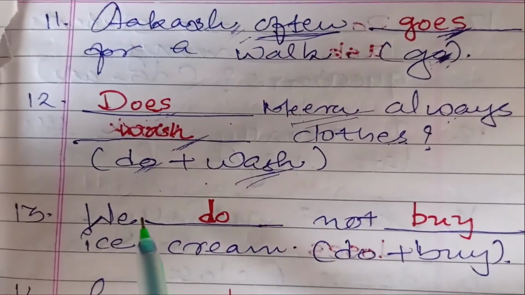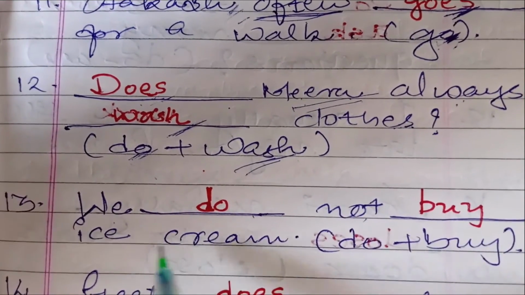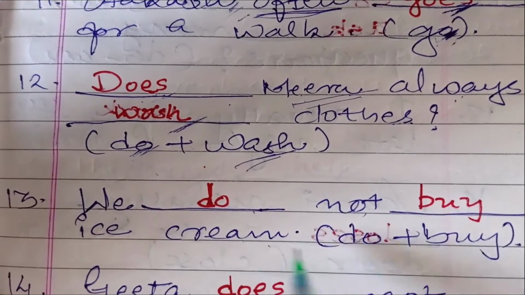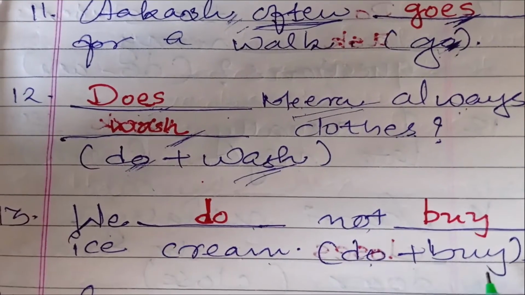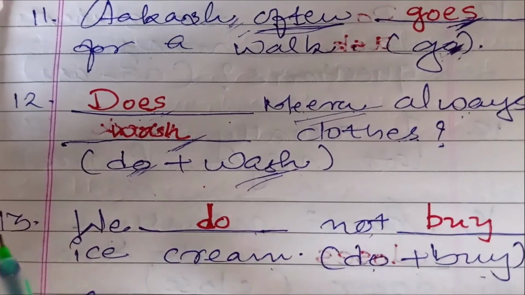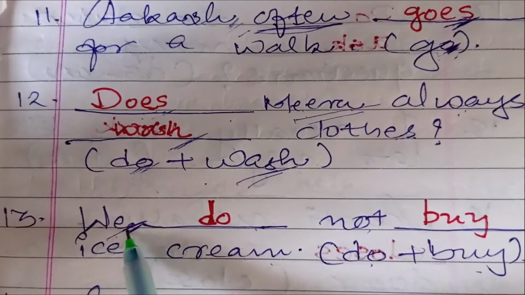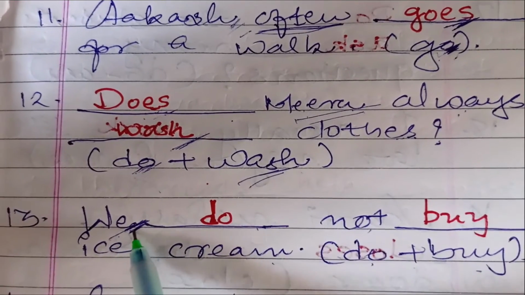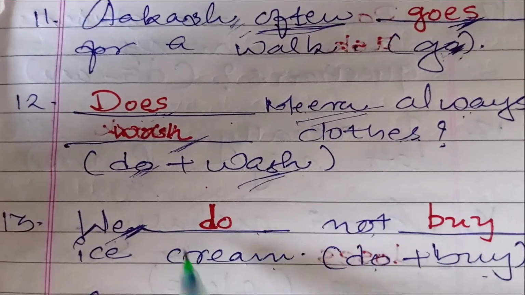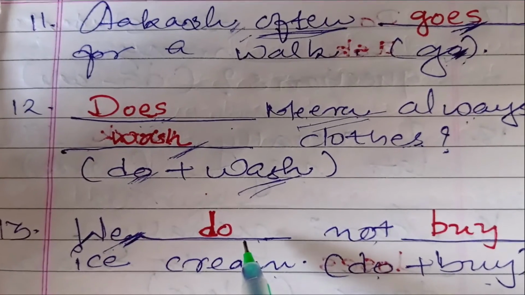Next question. We dash not ice cream. We have to use do plus buy. So here we is first person, so there is no use of s or es.